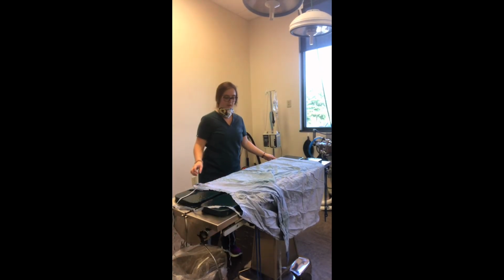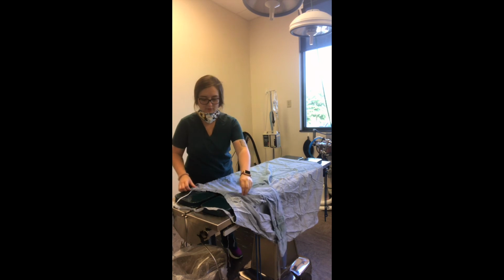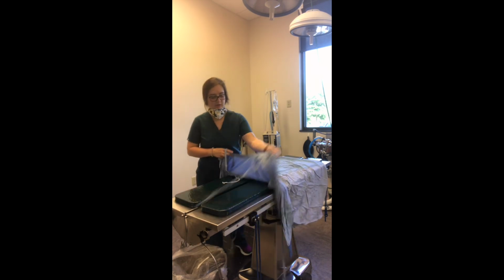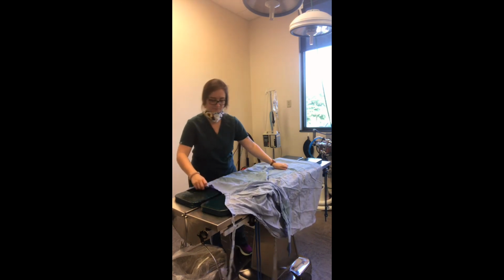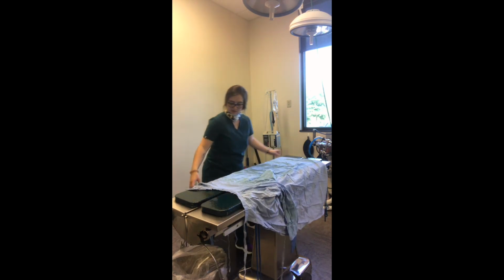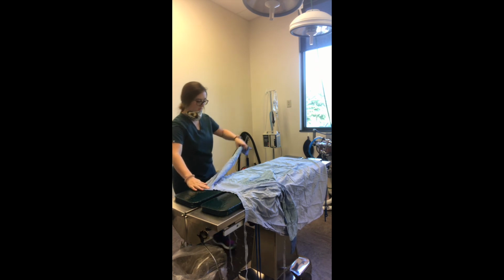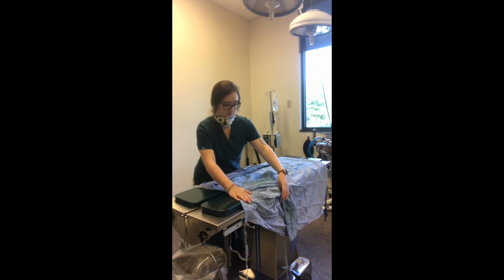Now I'm going to demonstrate how to fold a gown for a gown pack. We have the inside of the drape face down on a table. You're going to take the arms, fold them towards the middle.